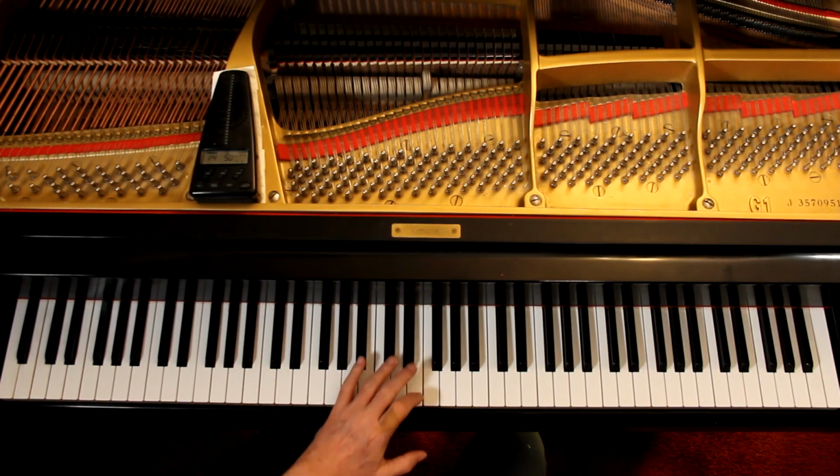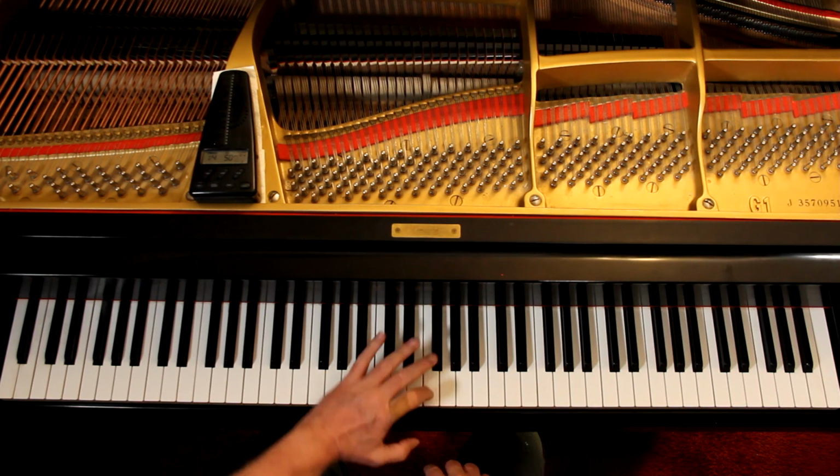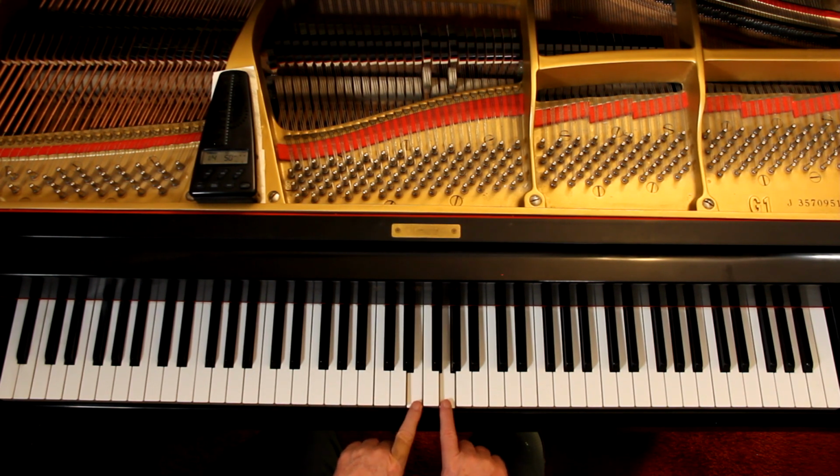So from here to here, 4 half steps is a major third. Here it's 1, 2, 3. That's a minor third, 3 half steps. So I have a major third, minor third for a major triad. Works across the board on whatever, everything.